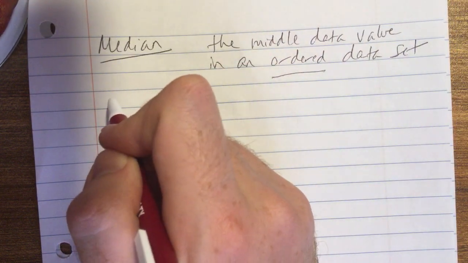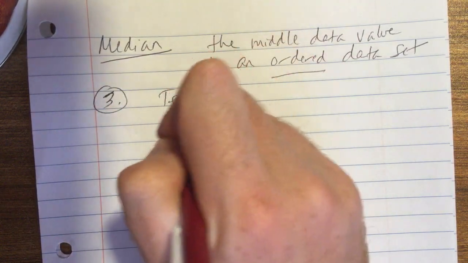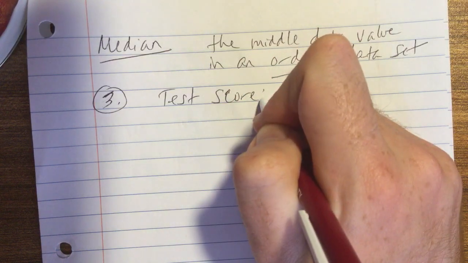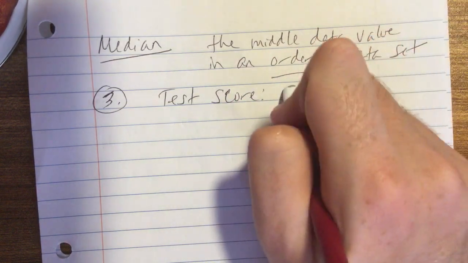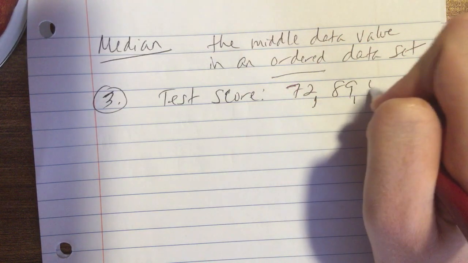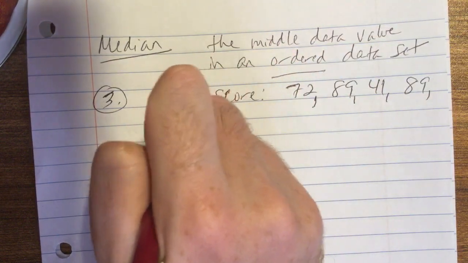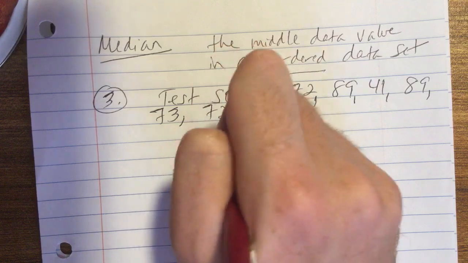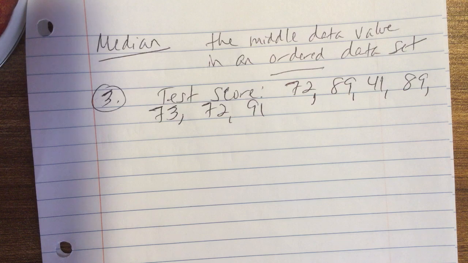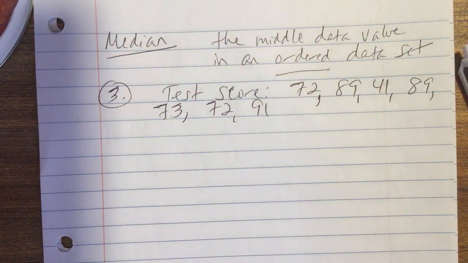So let's have this example 3. Let's say you wanted to find not the mean or the average, but the median test score, the middle test score. We're going to use the same test score values: 72, 89, 41, 89, 73, 72, and 91. We're still dealing with 7 values, and we want to find the median. So first, order your data set.